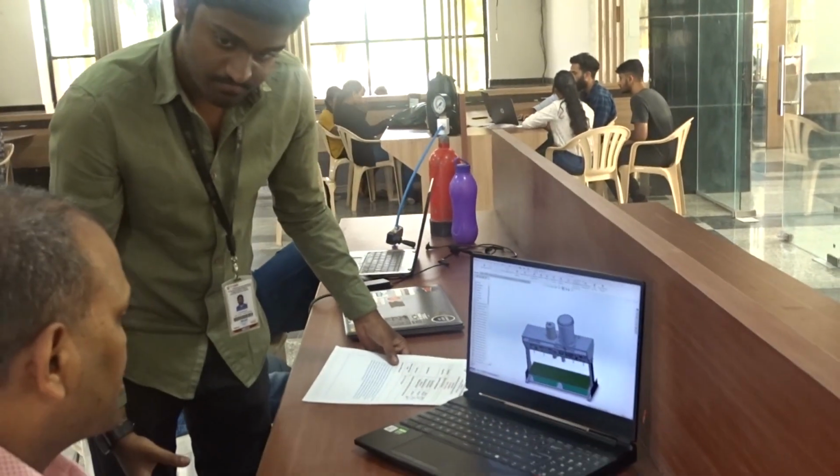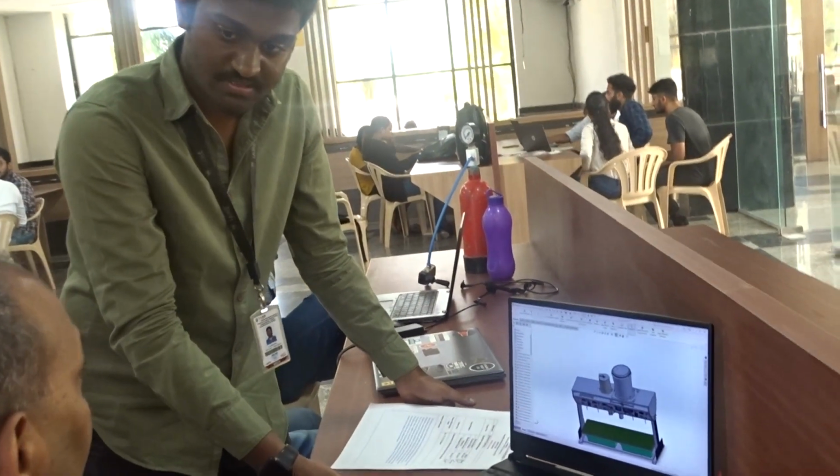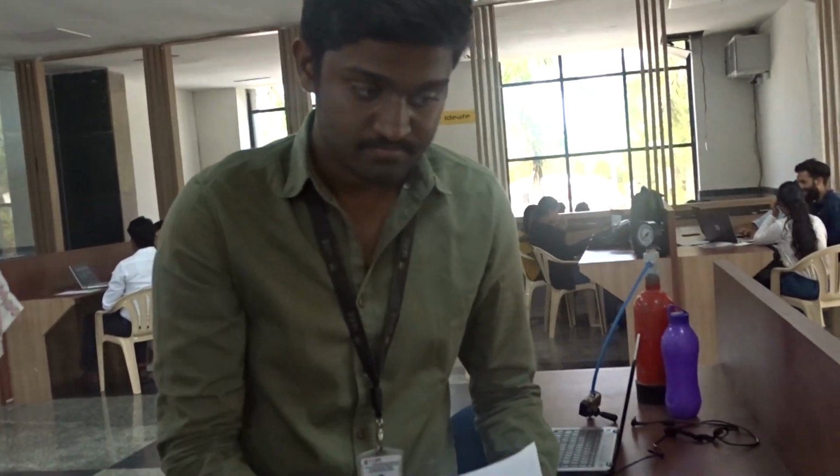What is the cost of the machine? The cost of the machine is 55,000 rupees. And we are getting a profit margin of 25% on that. Thank you.